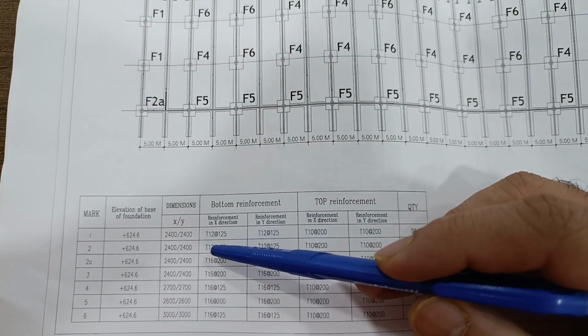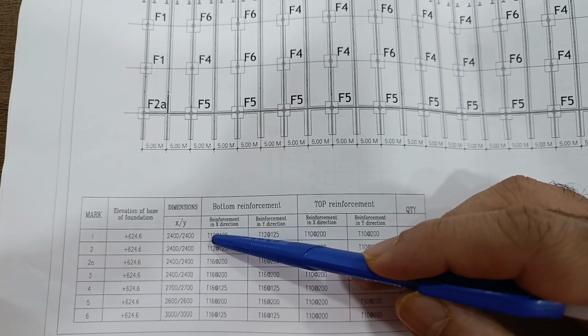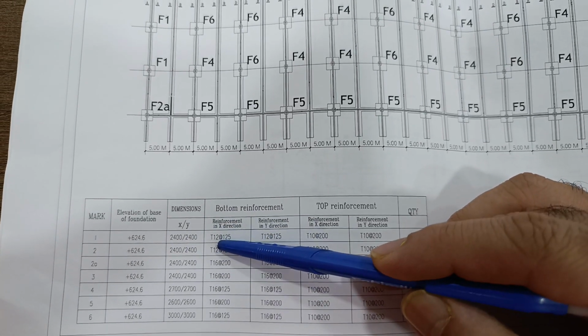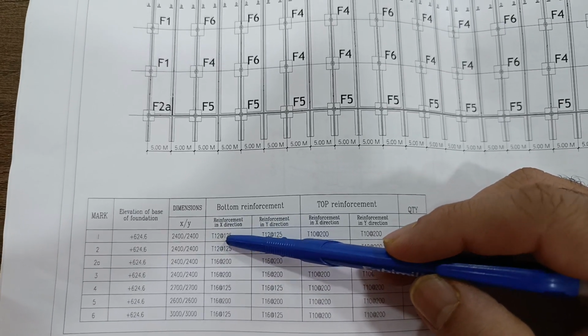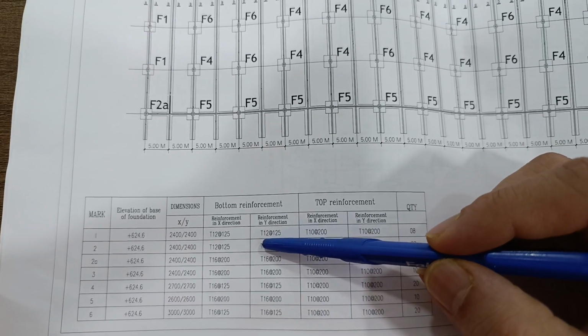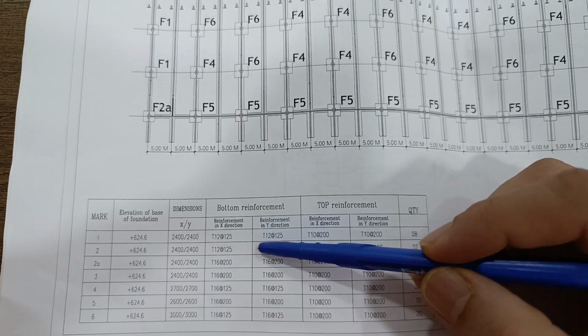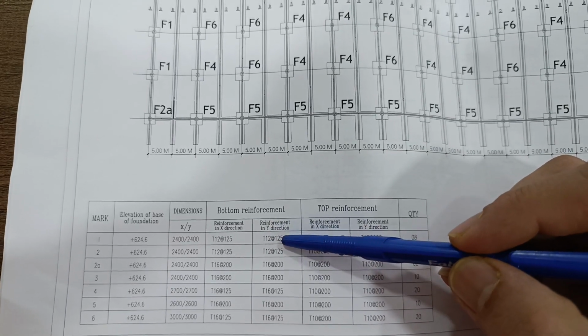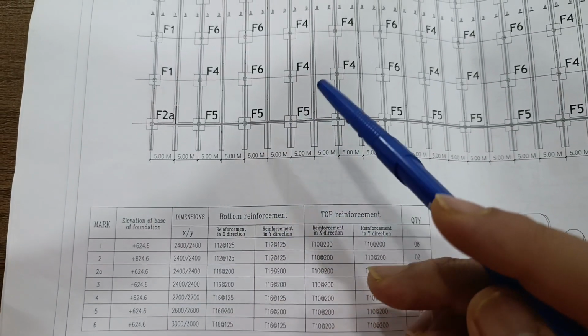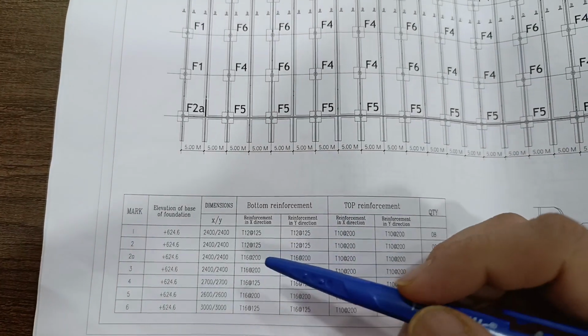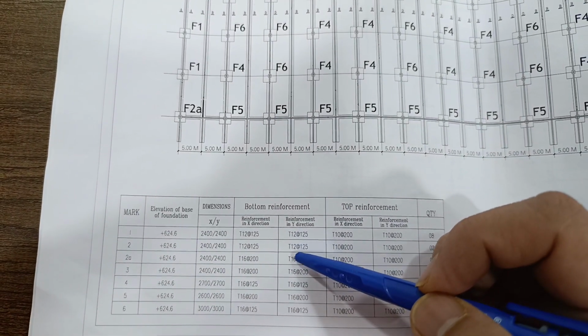So if we check the bottom reinforcement, for the first one it is T12. It means that it is 12 mm dia bar and its spacing is 125 mm. For y direction it is the same, T12 at 125, 12 mm bar having a spacing of 125. Similarly the other T12 at 125, and the next one also T12 at 125 mm.